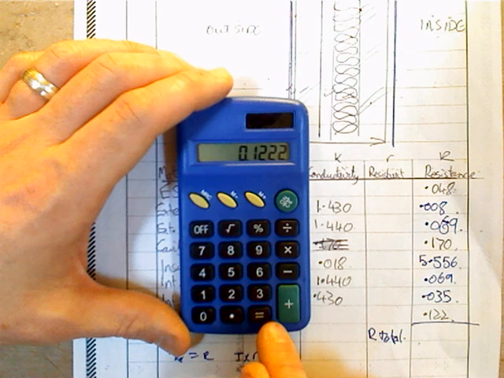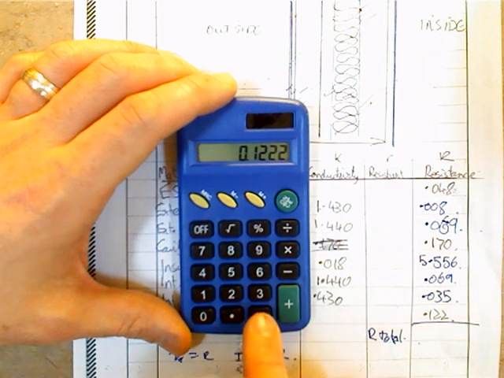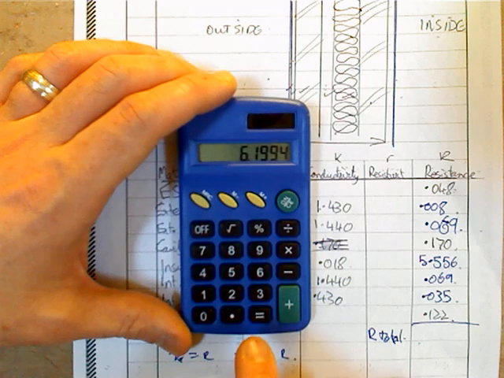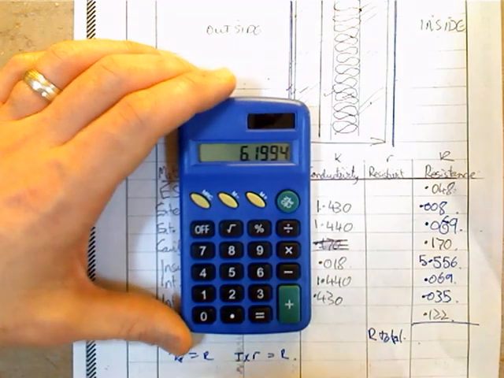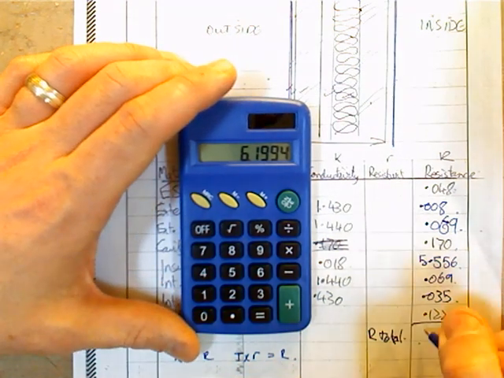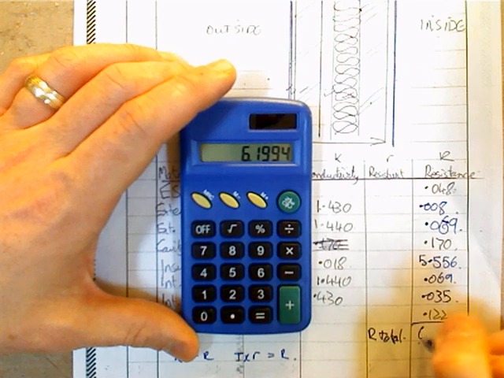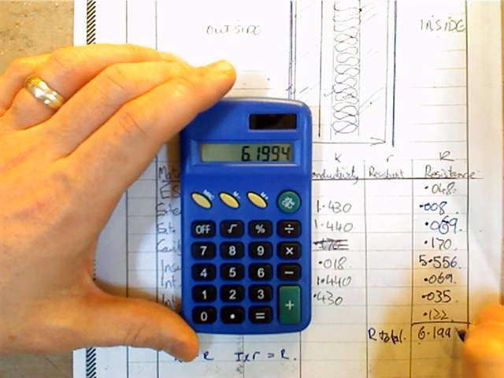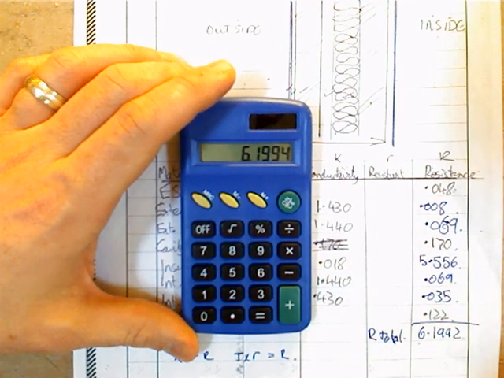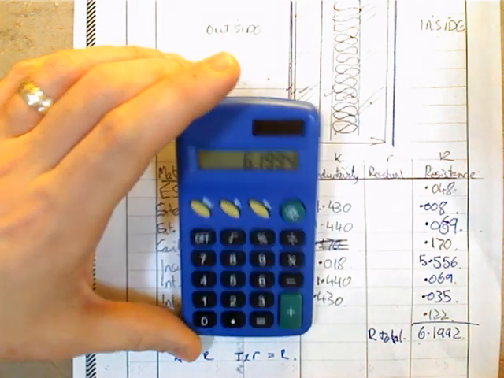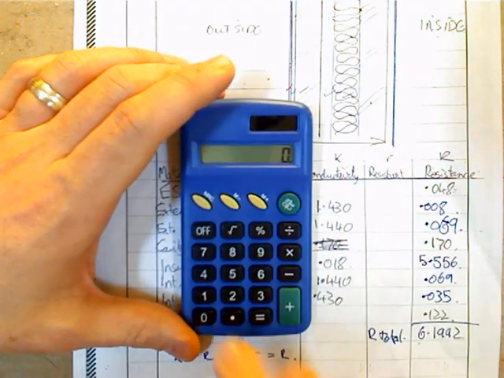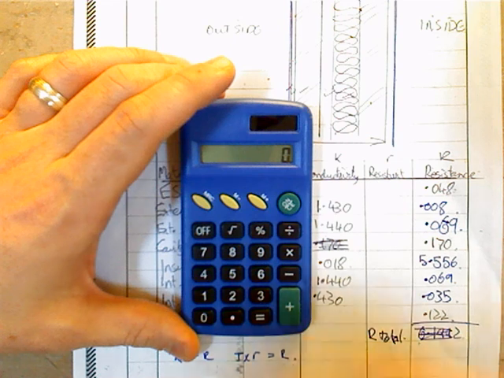How do I get rid of that? Anyway, I have an extra 2 by accident. I presume the value, guys, then is 6.1992. Would that be right? I put in an extra 2 here because the calculator banjaxed. Let me try that again. Do you want to use my calculator? No, it's okay.